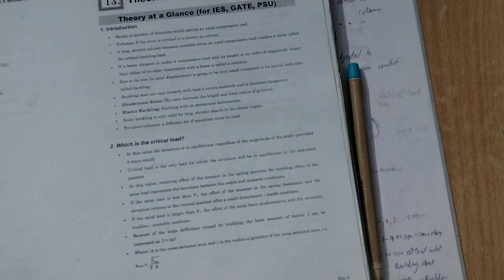So what is the critical load? The critical load is the only load for which the structure will be in equilibrium in a disturbed position. At this value, the restoring effect of the moment in the spring matches the buckling effect. If the load is less than the critical load, the spring dominates and the structure will remain vertical under small disturbance. Whenever the load is much higher, buckling happens and an unstable condition occurs.